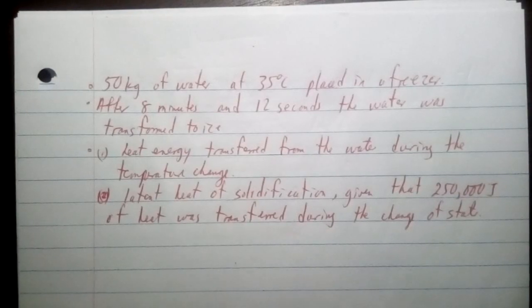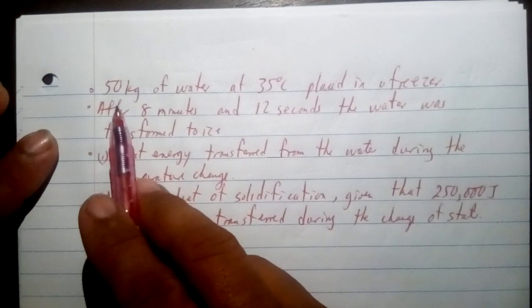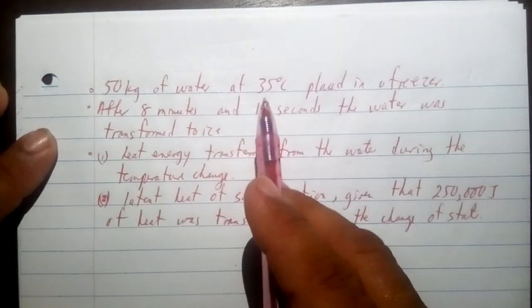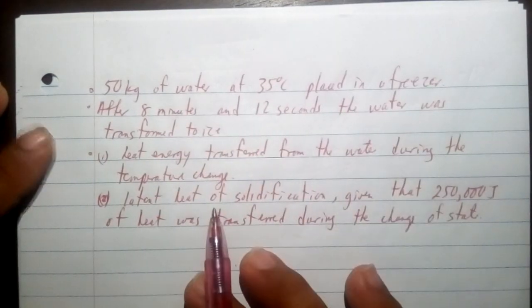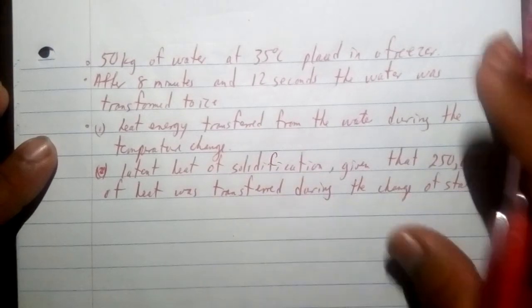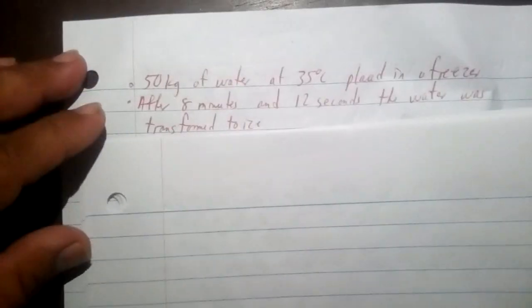Okay, let's look at this equation. An example: there's 50 kilograms of water at 35 degrees Celsius placed in a freezer. So the first thing you need to do is to draw a diagram. So let's do that. Bring a new sheet here where we'll be drawing the diagram.